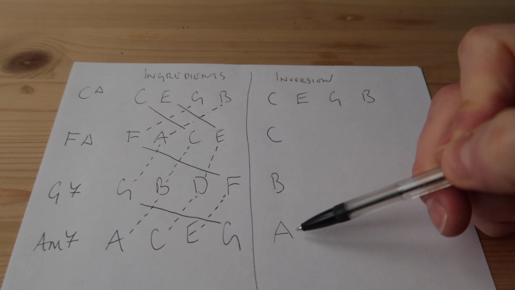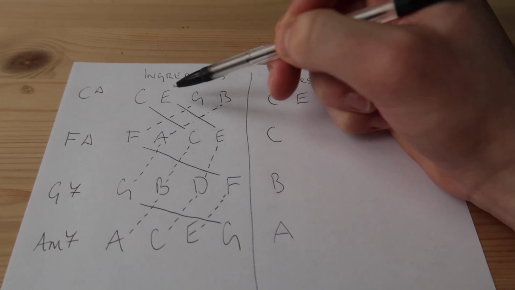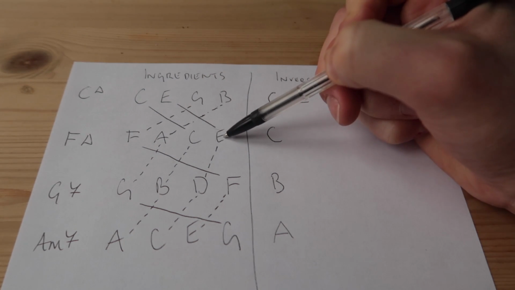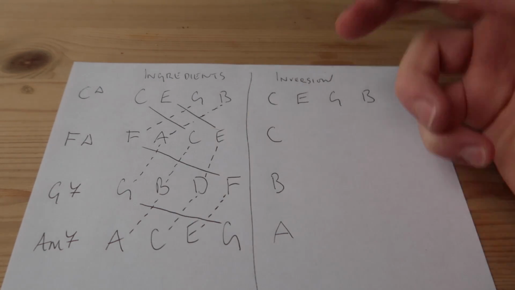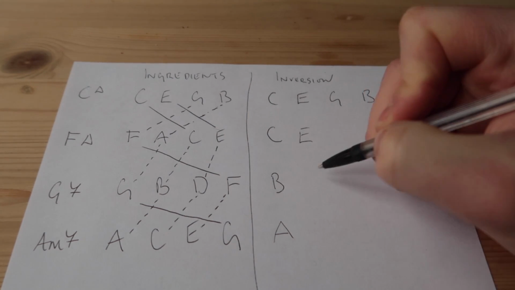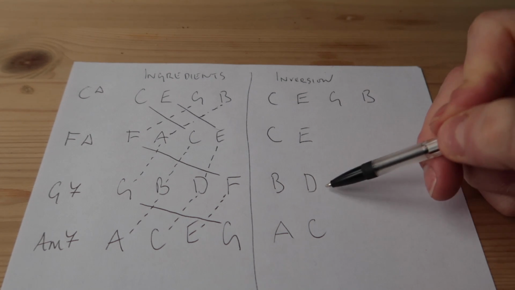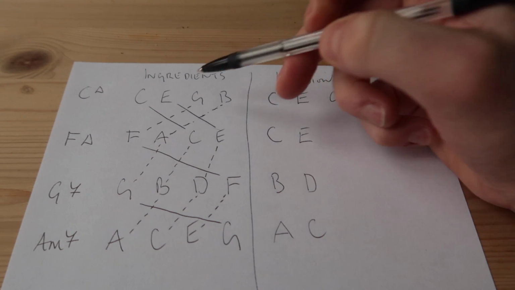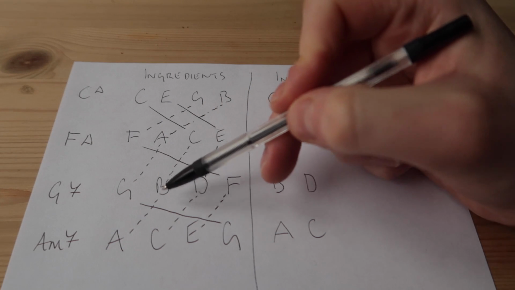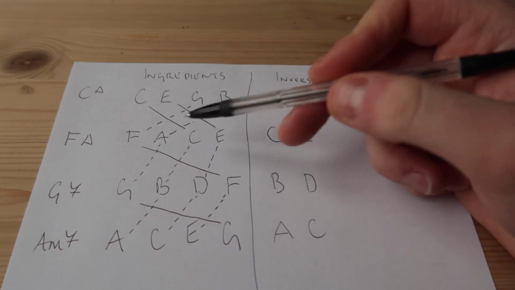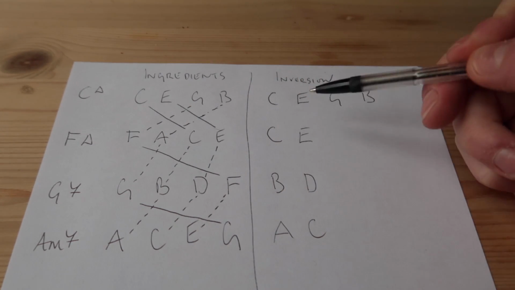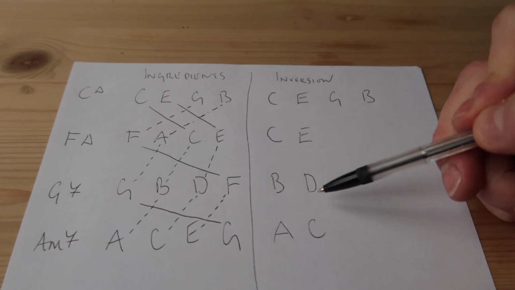Okay, next up is E. Let's follow that line. It's going to go E, E, D, C. A lot easier than E, A, B, C. Now, of course, I'm not trying to say that this is difficult, but in terms of voice leading, this is a smoother motion. E, E, D, C.